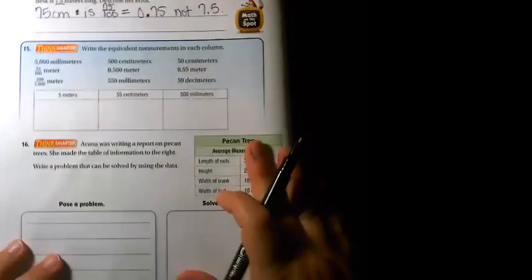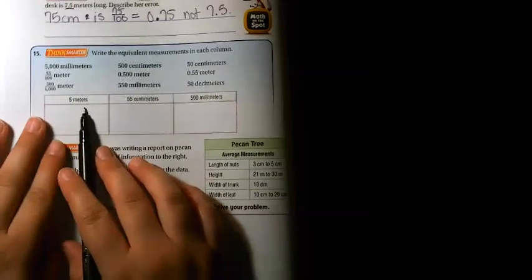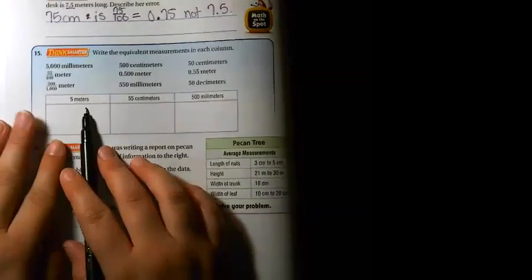All right, our next one is going to take a little bit of work in here. So we need to take all these measurements and put them into the correct column. Okay, the first one we're going to start with is our 5 meters. Okay, so remember there are 3 things that can make up a meter. There are millimeters, there are centimeters, and there are decimeters. Okay, so we'll start with the biggest one and work our way down.